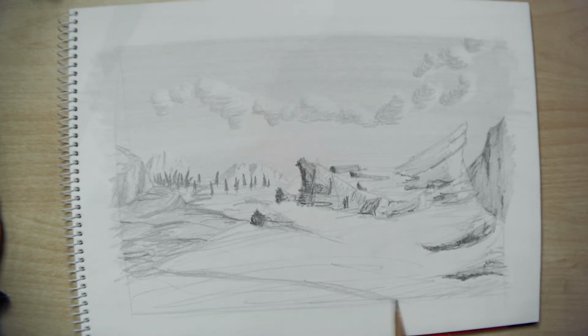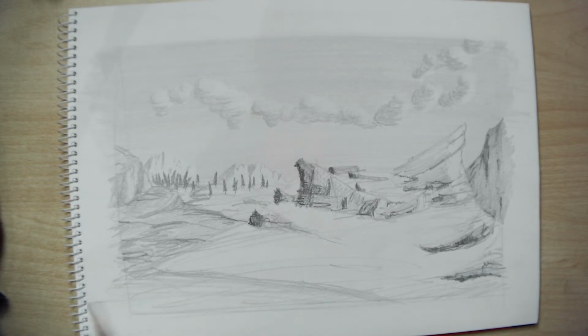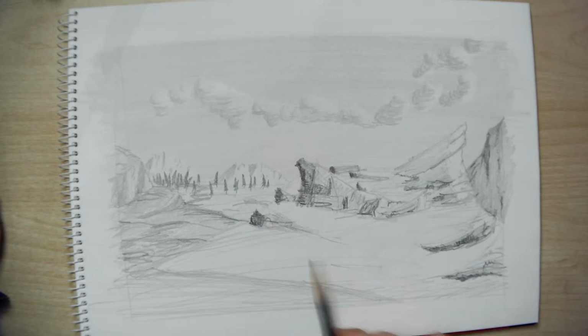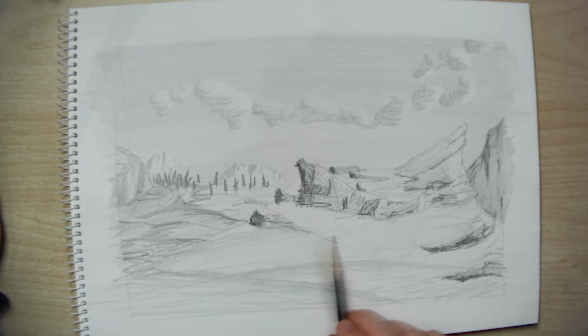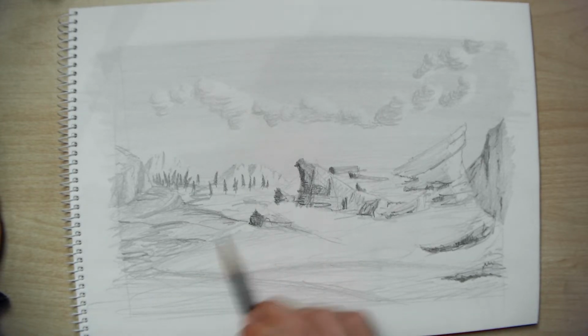Couple of darker areas. Couple of lighter areas. Something in here. Something up there.